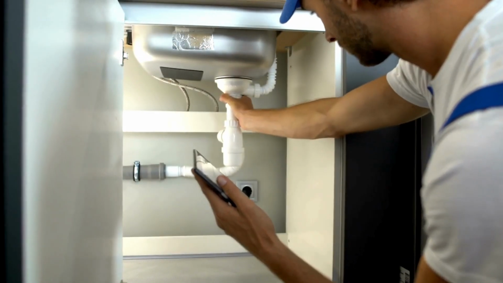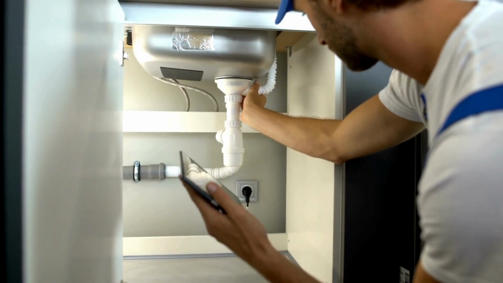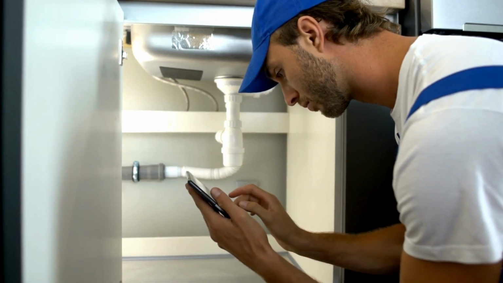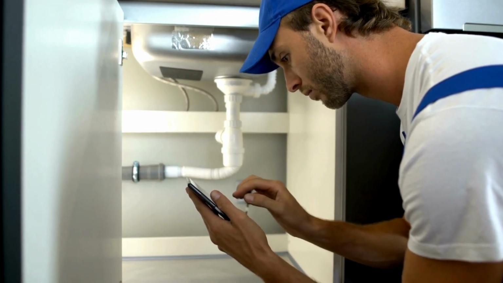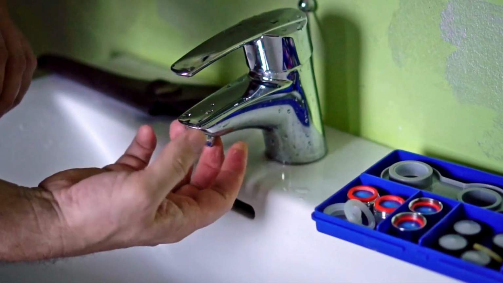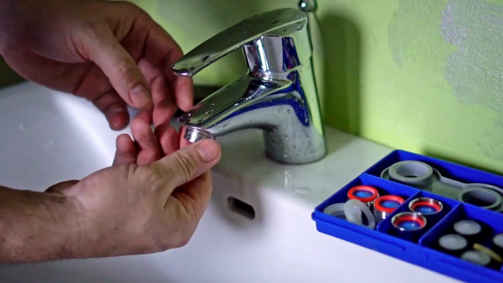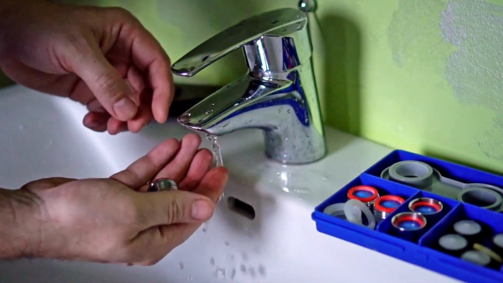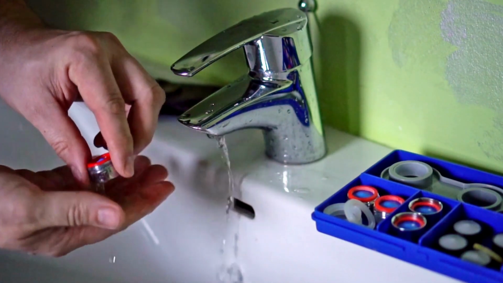Steps to resolve the issue. Once you have identified the possible cause of the problem, you can proceed with the following steps to resolve the issue of no water in your kitchen faucet. Clean the aerator. Remove the aerator from the faucet and clean out any debris or mineral buildup that may be obstructing the flow of water.